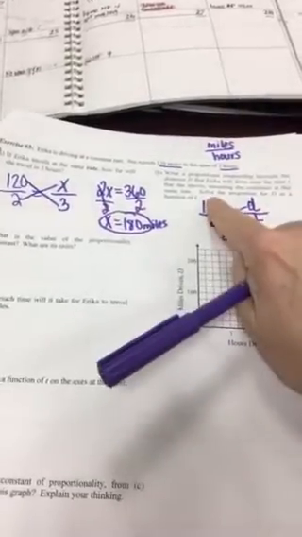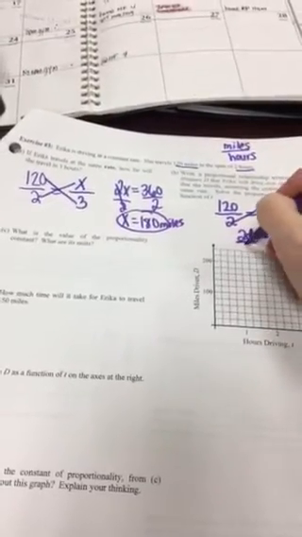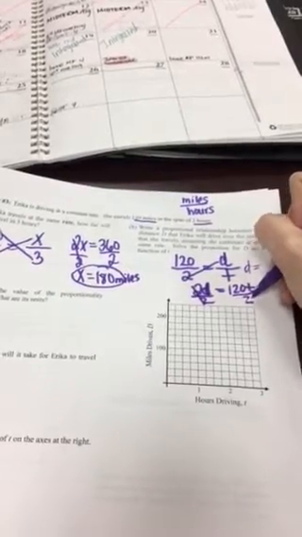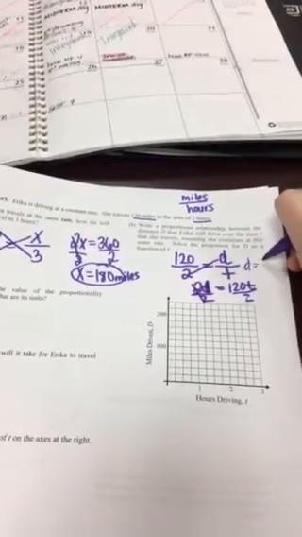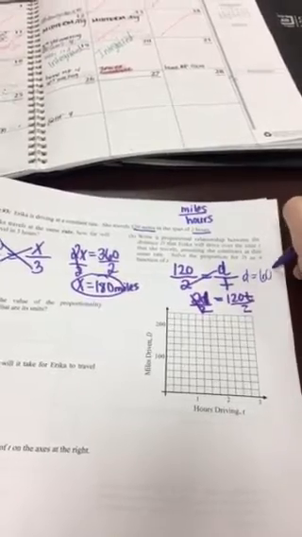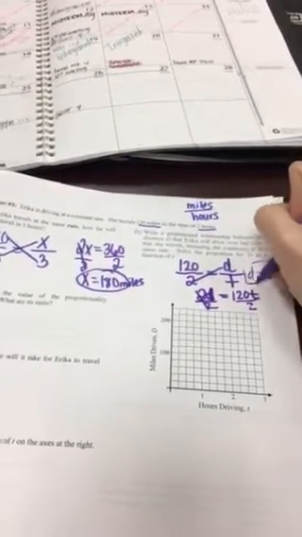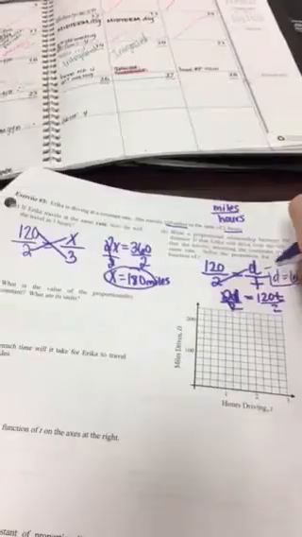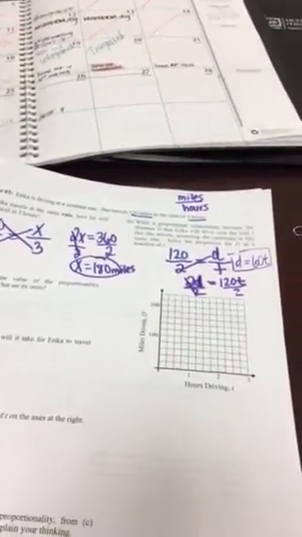And then what do they want me to solve for? Solve the proportion for d as a function of t. So get d by itself. So if I want d by itself, I have to divide by 2. Divide by 2. So I get d equals 120 divided by 2. If you use your calculator or your head, is 60. And then t sticks with it. Okay. So d equals 60t.